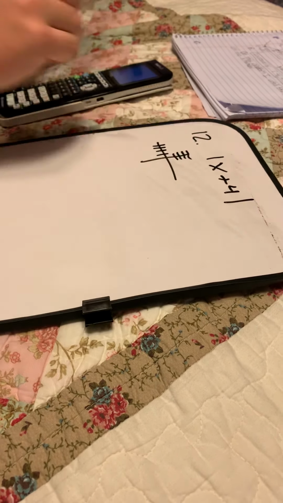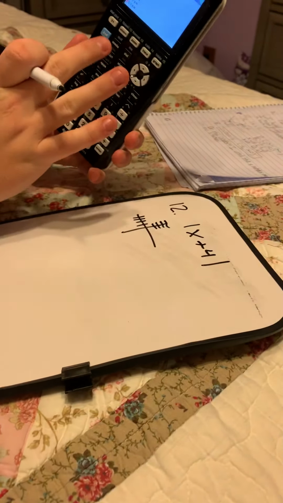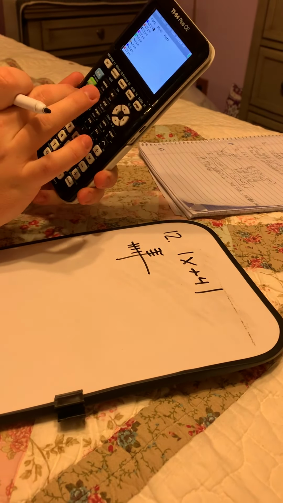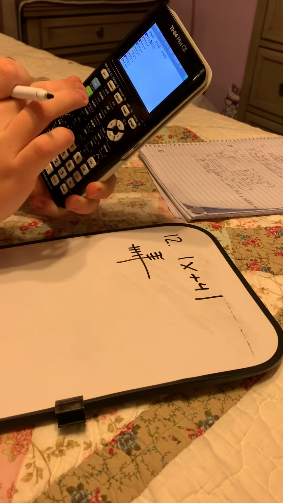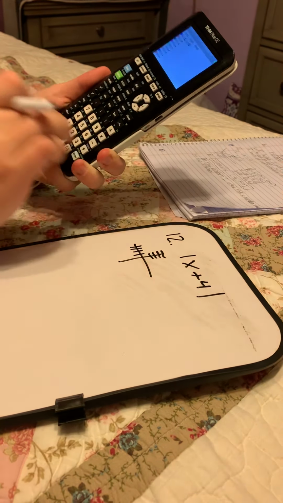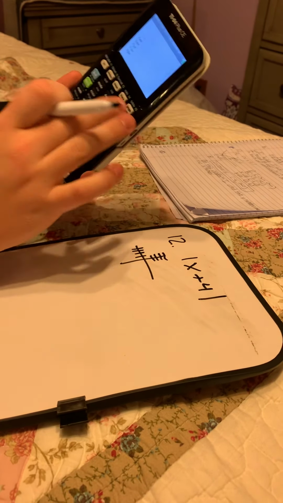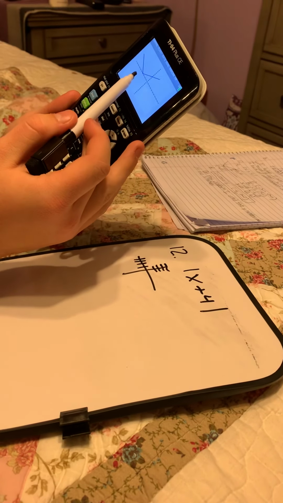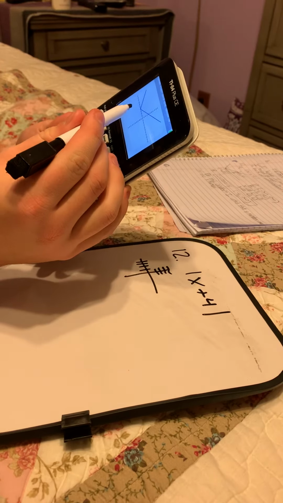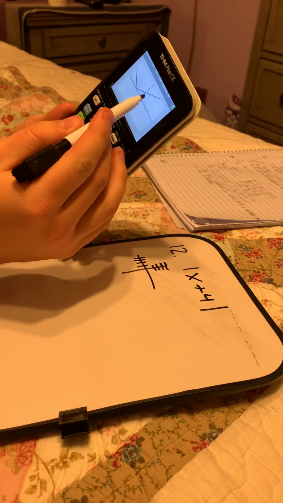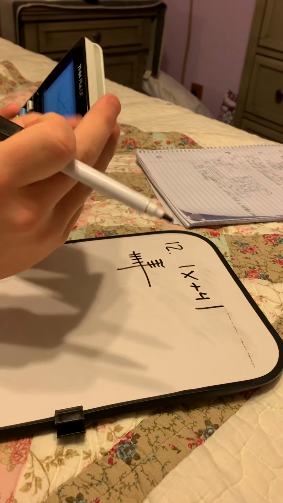And thanks to the help of our calculator, if we go in and type y1 equals, and then if we go math, number, absolute value, we can plug in the x plus 4. And if you just hit graph, it'll show that we have our x-intercept at (-4, 0), and our y-intercept is at (0, 4). And I marked that on my calculator.